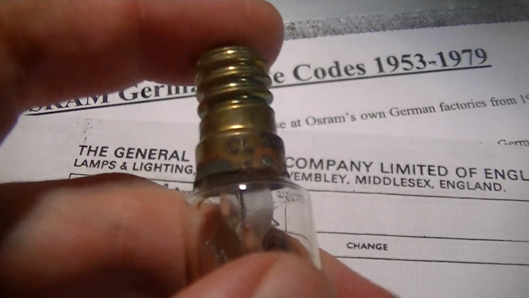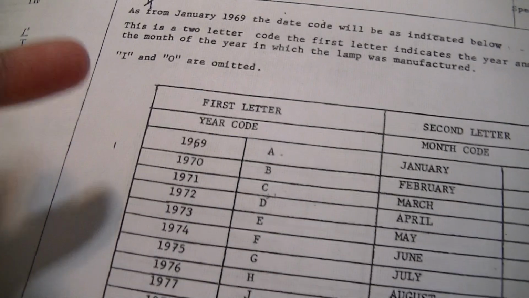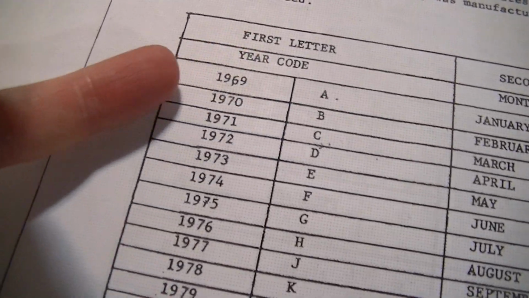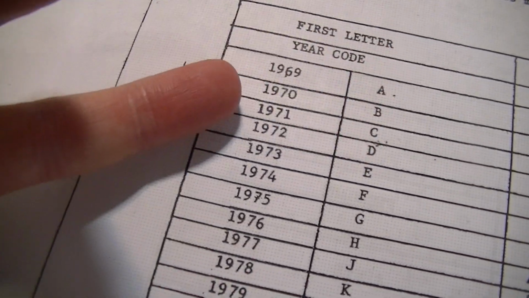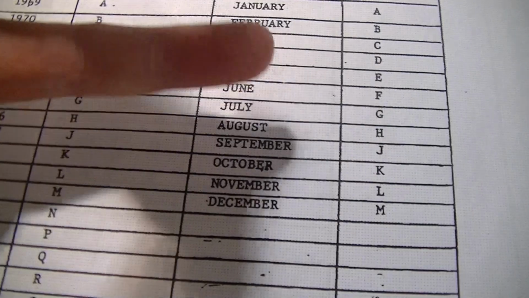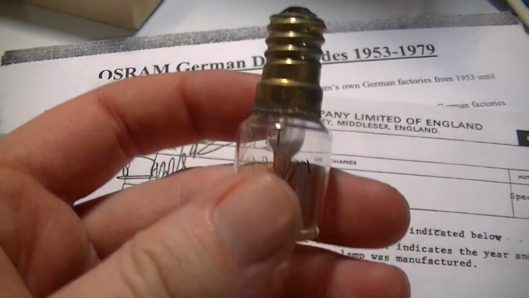Now the CL, the C, obviously it wouldn't be in the 1958 to 1968 because there's no C in that portion of the code. So go down to C, 1971, so the lamp was made in 1971, and then L, November 1971. Fairly simple.